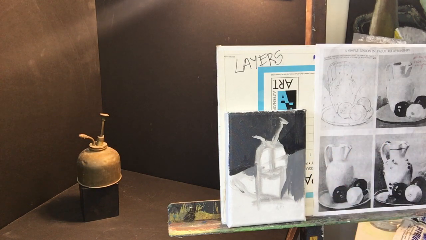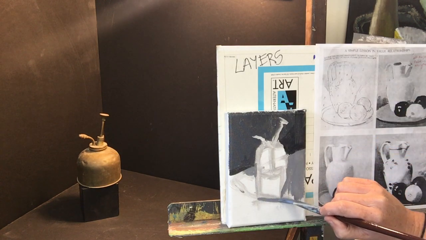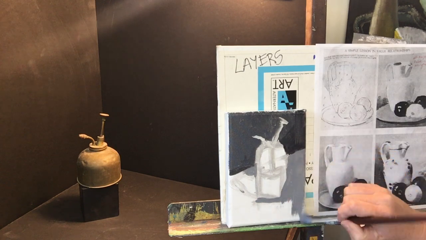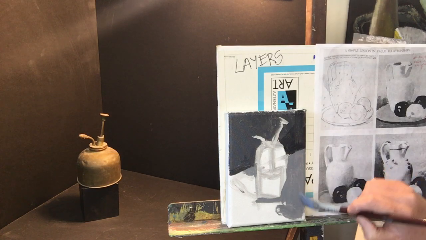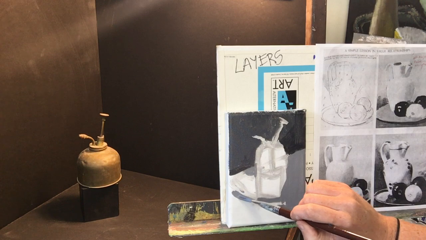So you're only really putting those general value shapes where they go. Okay. Focusing on overall light, overall dark, or somewhere in the middle. Don't blend anything. Really just work with a closed value system. Okay, so that's there.